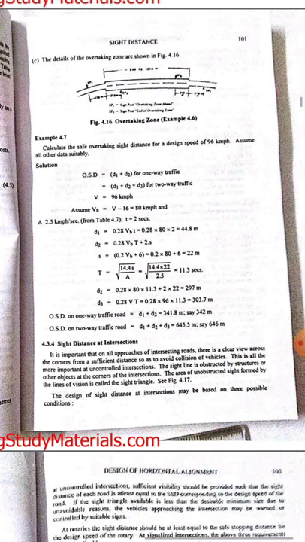D1 is equal to 0.28 Vb t, that is 0.28 into 80 into 2, that is 44.8 meter. Then s is equal to 0.2 Vb plus 6, that is 0.2 into 80 plus 6, that is 22 meter.